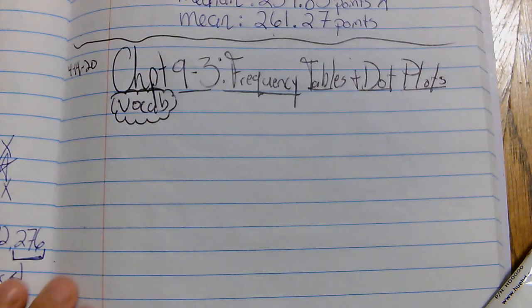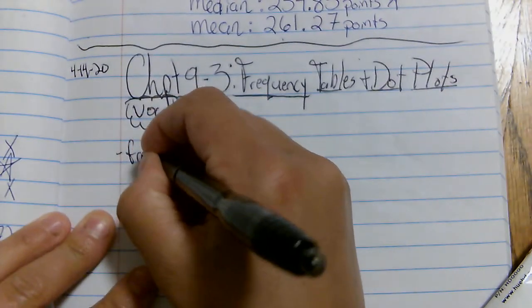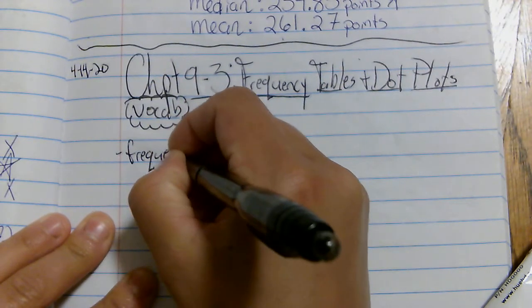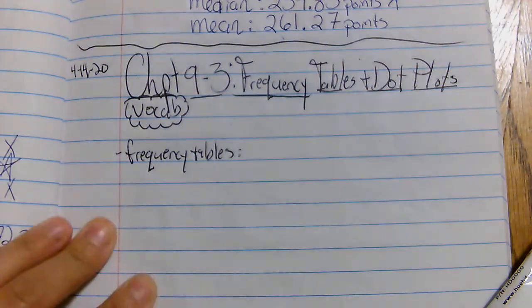Alright, and the first thing we're going to talk about is frequency tables. What are they exactly? So I'm going to write down frequency tables.